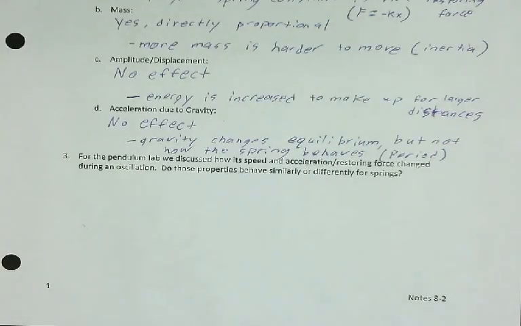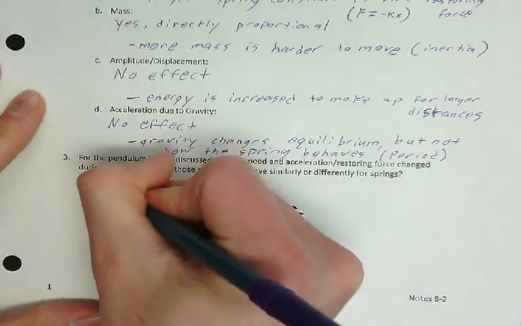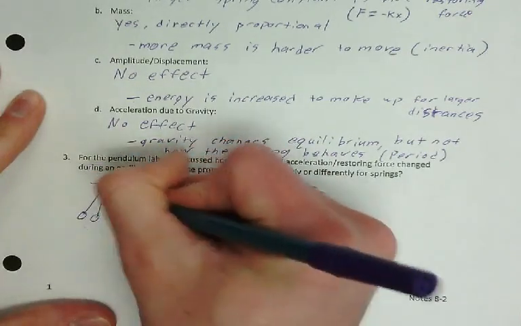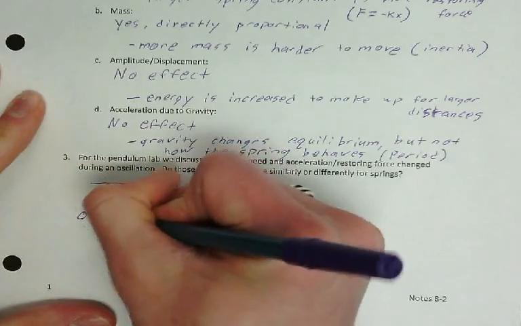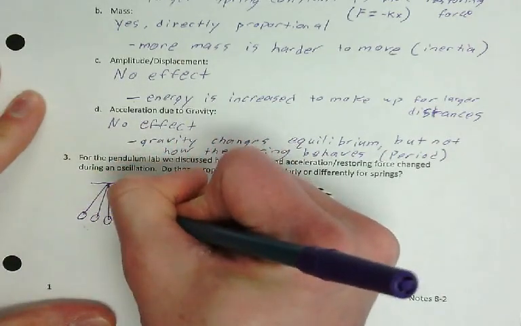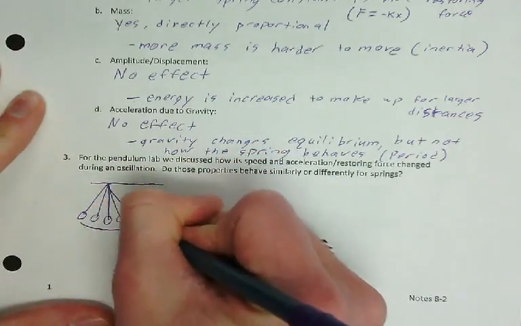Good. For the pendulum lab, we discussed how its speed, acceleration, and restoring force change during an oscillation. Do those properties behave similarly or differently for a spring? What we said for a pendulum is you had 5 positions. The pendulum went from one side to the other.